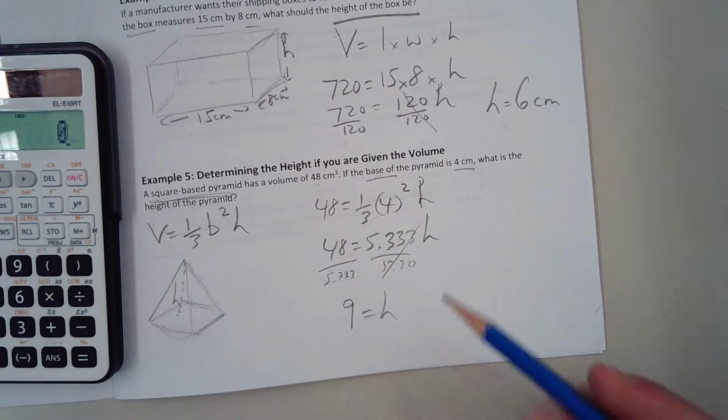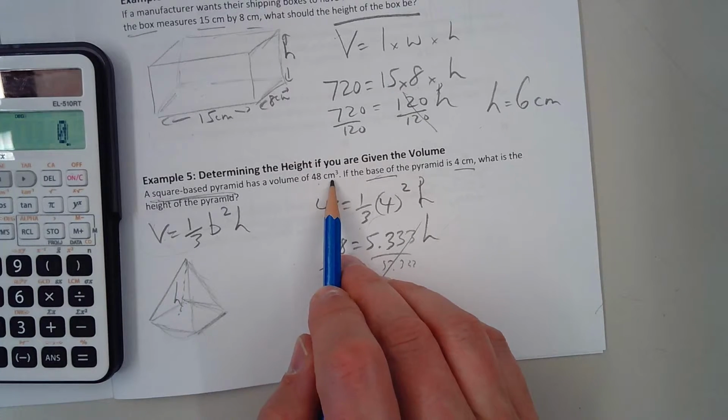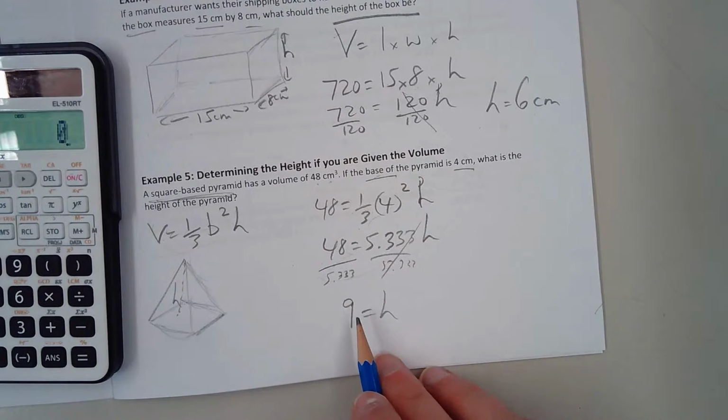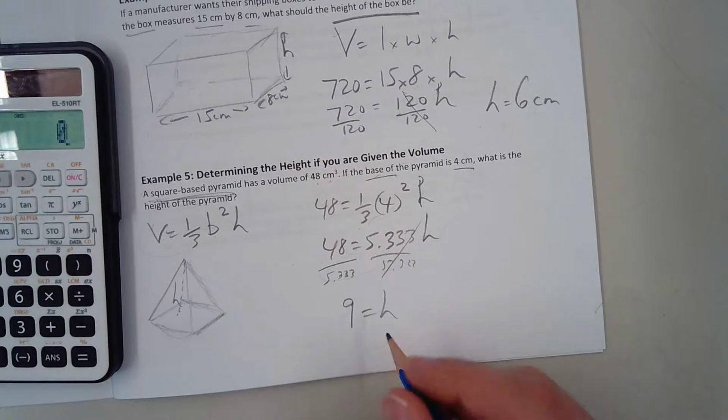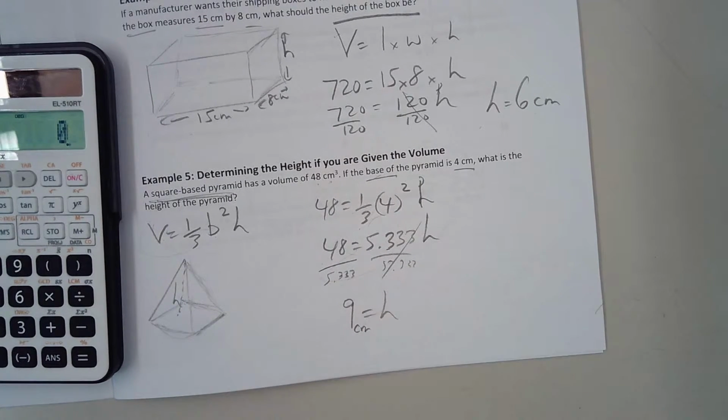And you should also figure out what your units are. We started out with centimeters cubed. So what do you think this is? 9 what? Yeah, just centimeters.